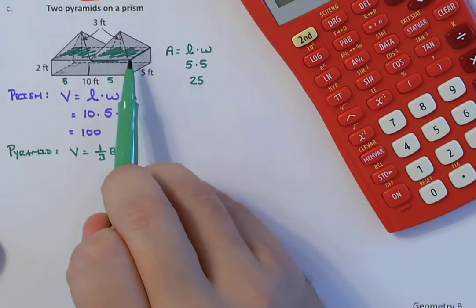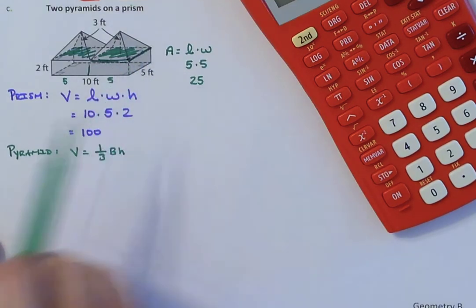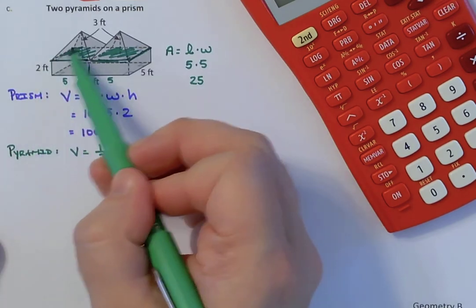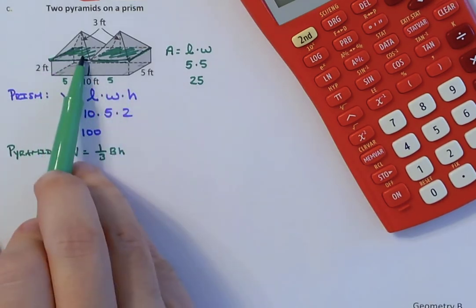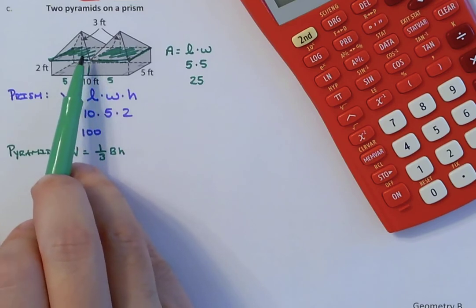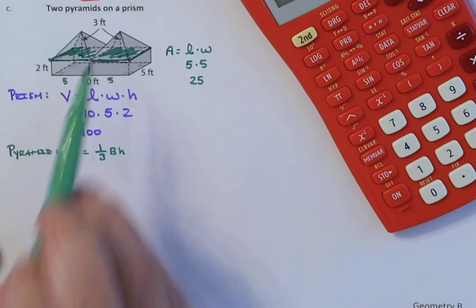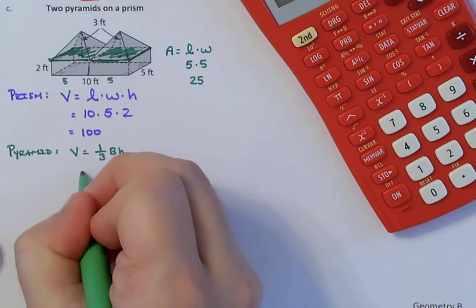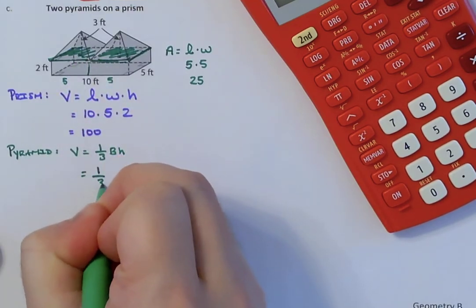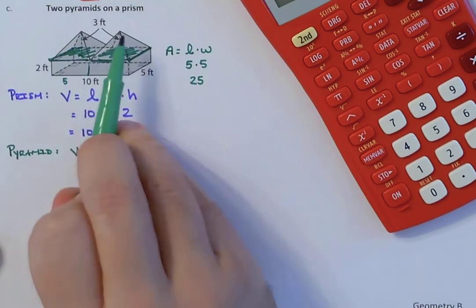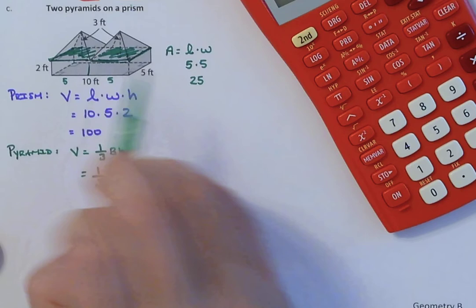The same thing is the case for this pyramid, it's 5 times 5. So the area of the base for both pyramids is 25. So it's going to be 1/3 times 25 times the height, which they tell me is 3.